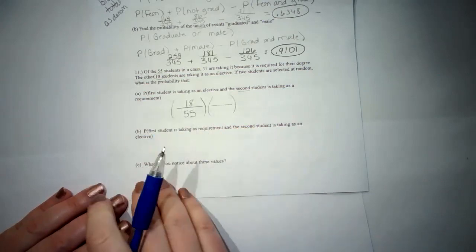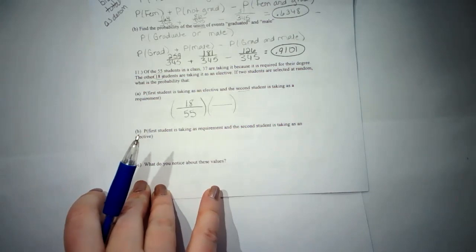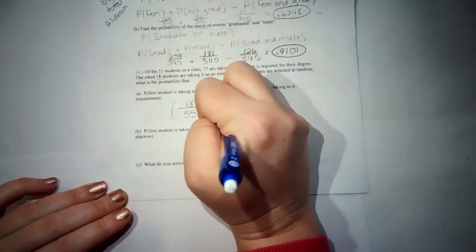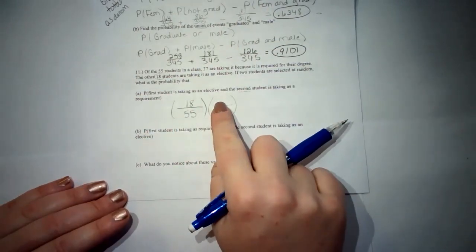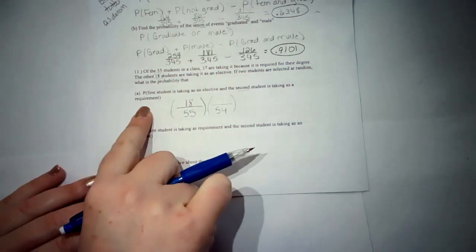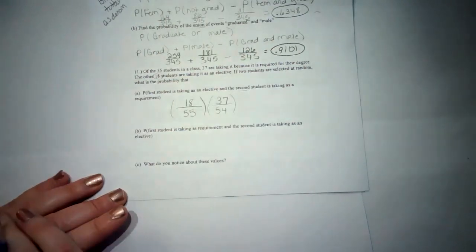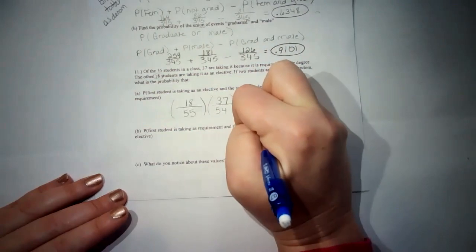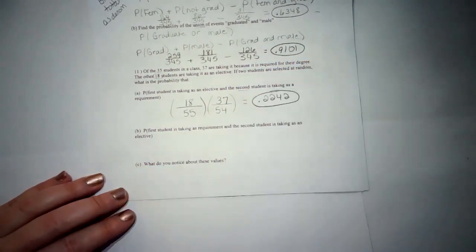So now remember, because you have drawn 2 people out of the same pool, you're not just dealing with one person. What's my new denominator? 54. You have to subtract 1. But my numerator wants to be the students taking it as a requirement, which just so happens to be 37. So that one wasn't affected. Okay. Now, if you multiply both of those together, I came up with 0.2242 as my probability.